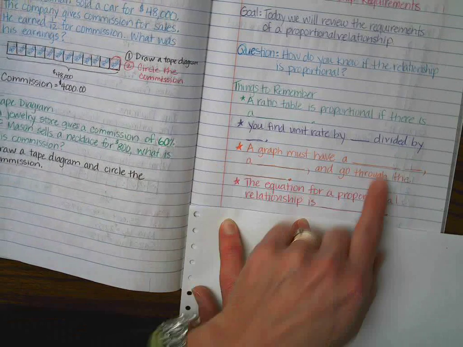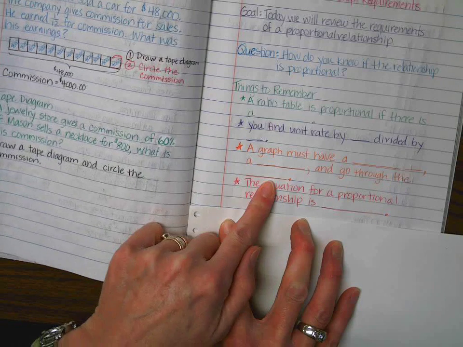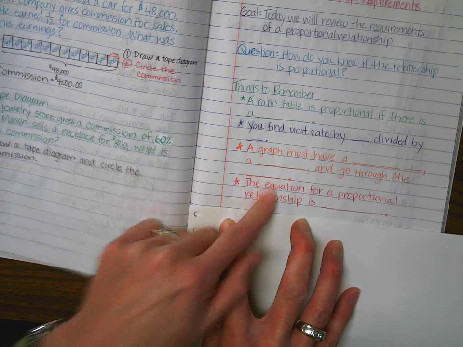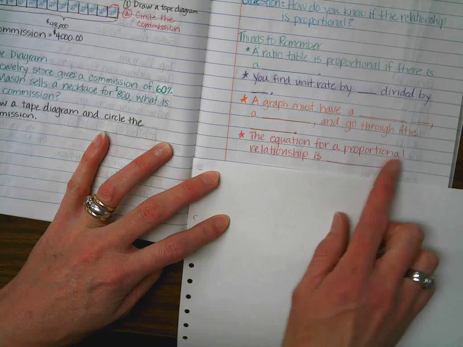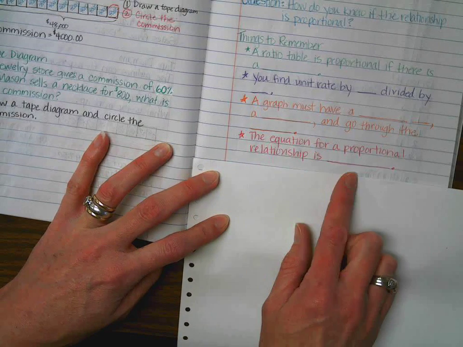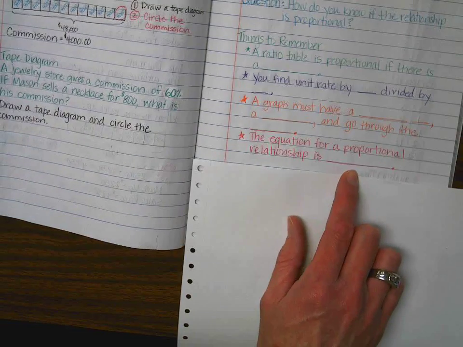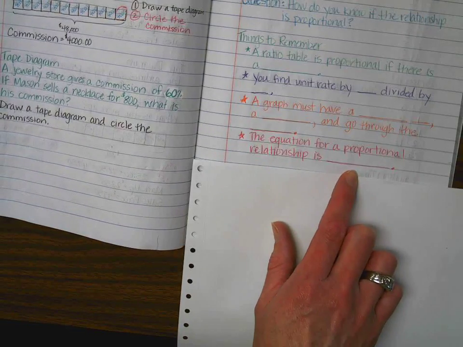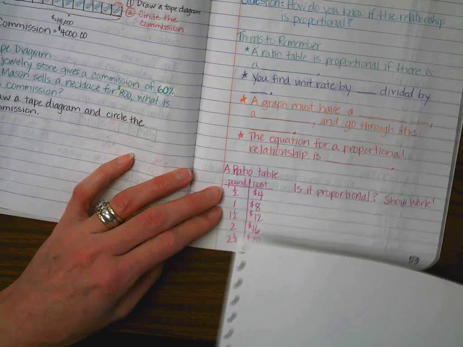A graph must have a blank, and go through the blank. There are correct words that go on each of those blanks that you have to fill in. And the last one is the equation for a proportional relationship is blank. So this is a good review so that you can show me that you remember how to do all of these things. We've been working on them for quite a while now.